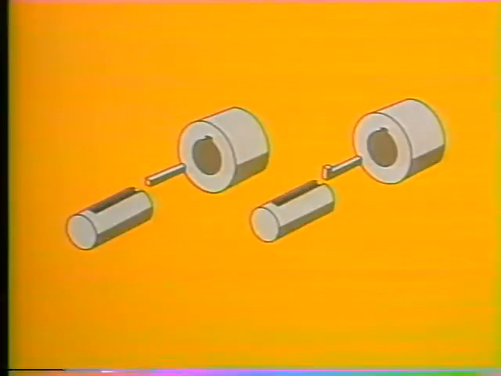There are several different types of keys and key slots. The key in this picture is a square or rectangular key. This key is called a gib head key. Keys are usually identified on drawings with an arrow pointing to them and a note specifying the type and size of key. Another type of moving fastener is the common spring.